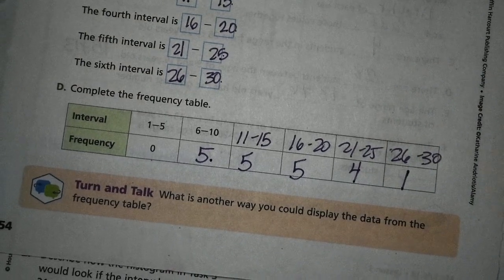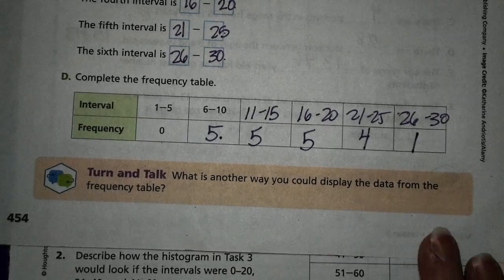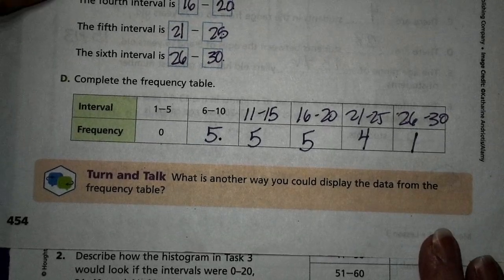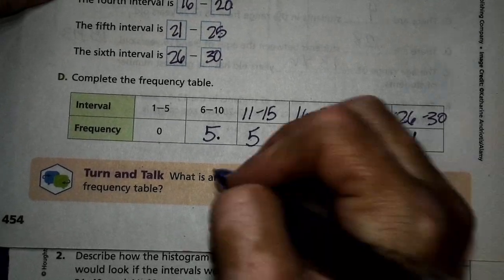All right, so it says, what is another way we could display the data from the frequency table? Well, we could make a dot plot.